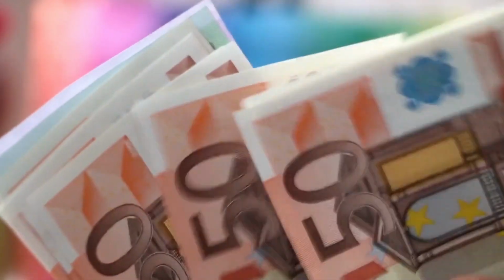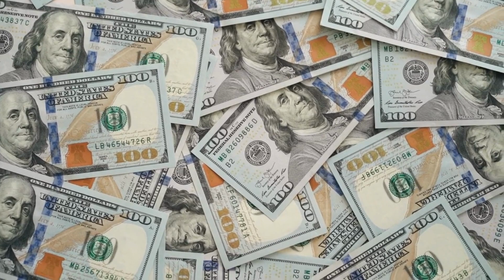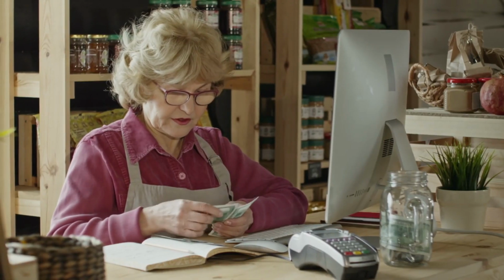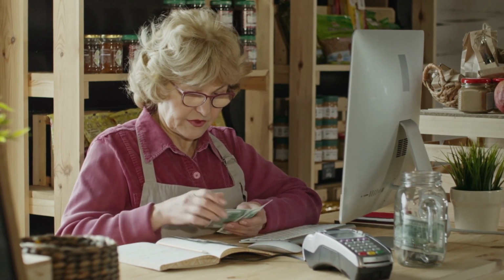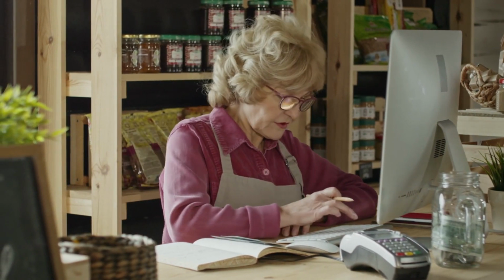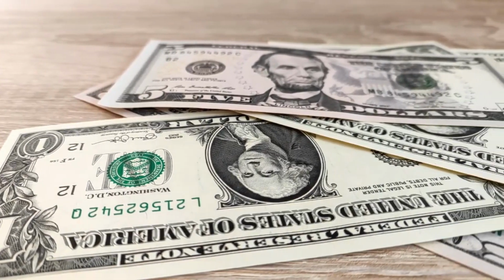How does money work? There's an old saying that goes, money makes the world go round, but how true is that? Well, join us today on this enlightening journey as we unravel the secrets of the financial world and explore the profound wisdom behind that age-old proverb. With that said, let's get started.